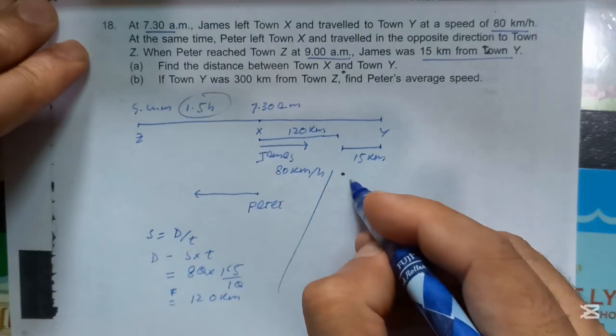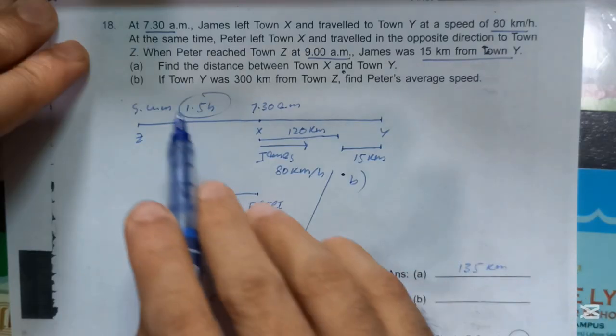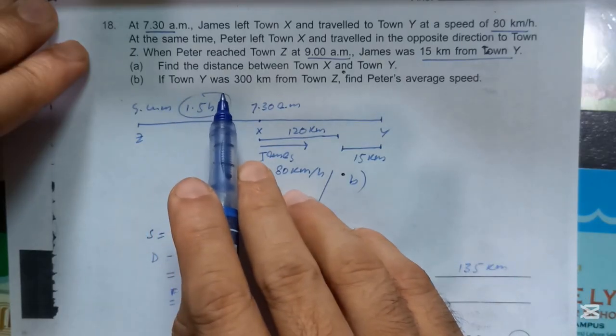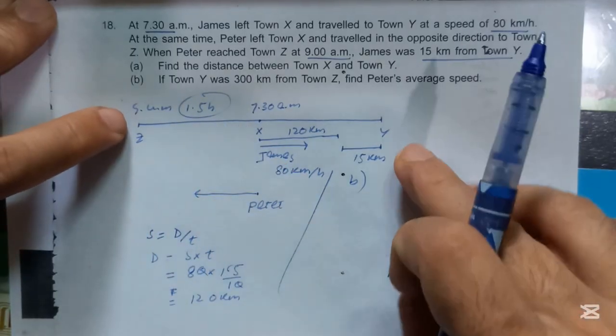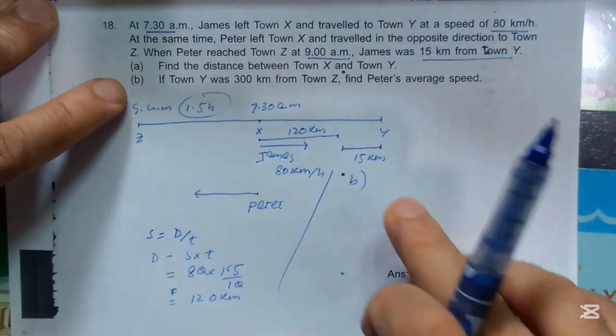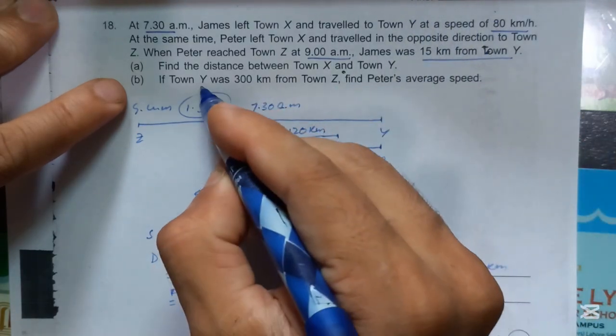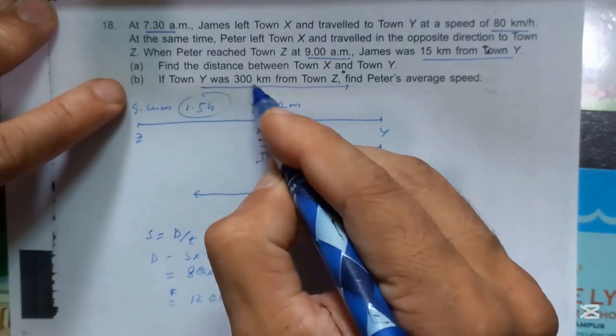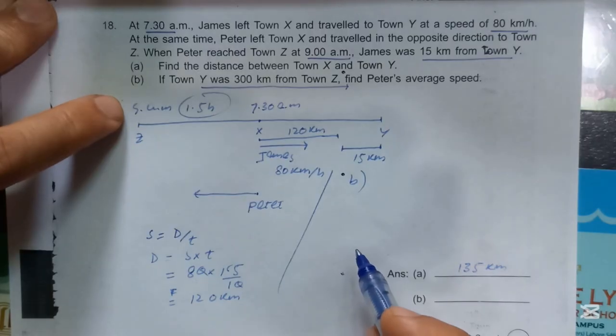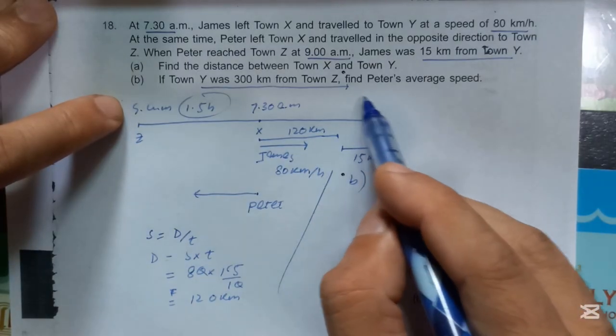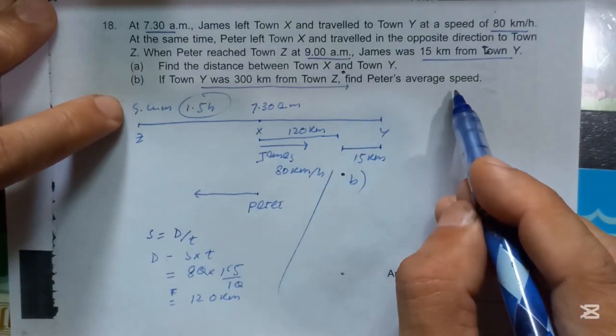Okay, now part B's requirement is: if town Y was 300 kilometers from town Z, find Peter's average speed.